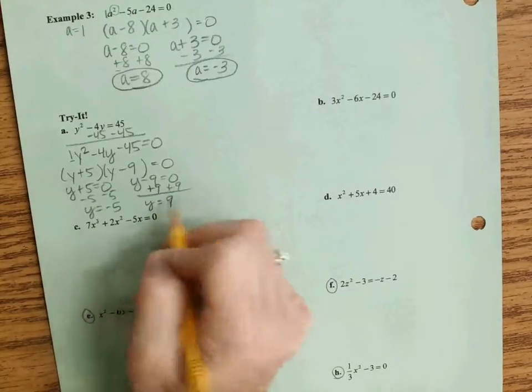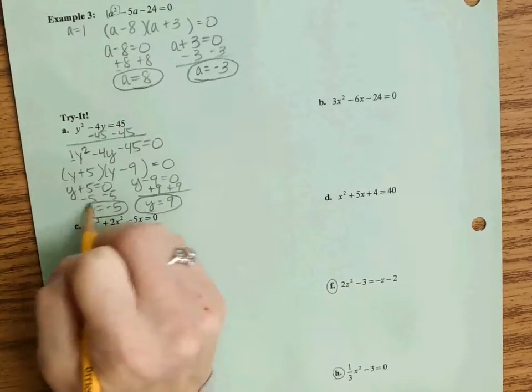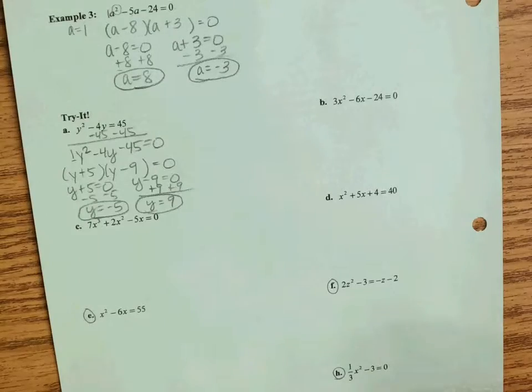Sorry, it looks like I'm not giving a lot of room to work these problems out, so don't write too big.